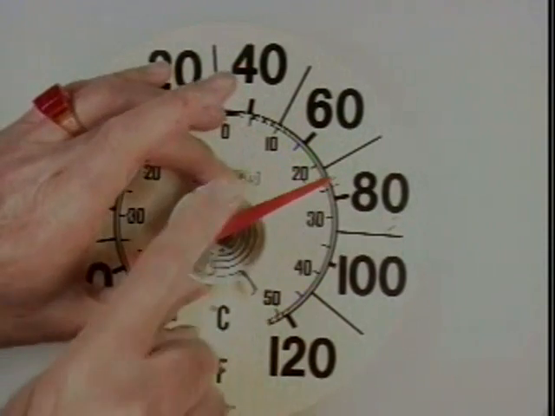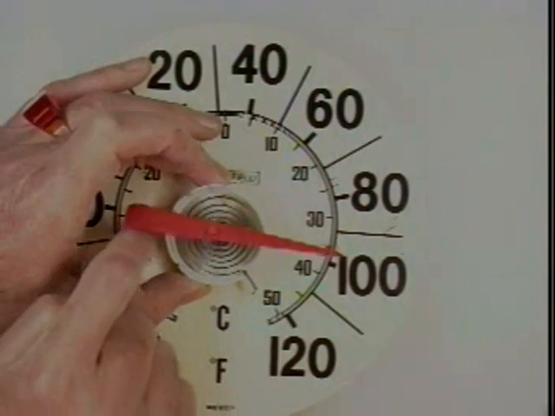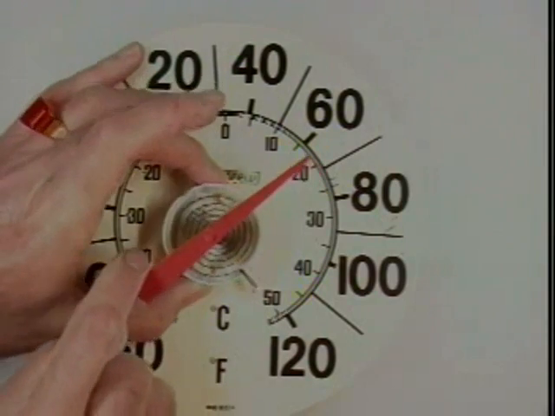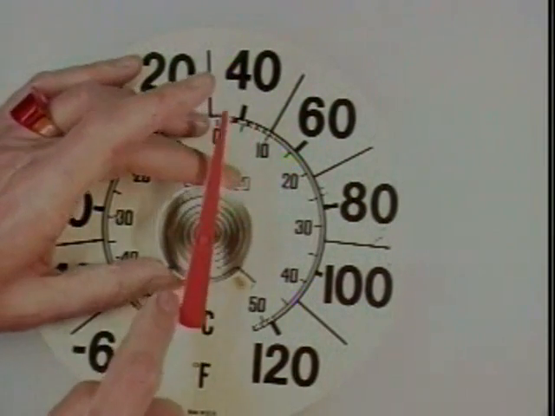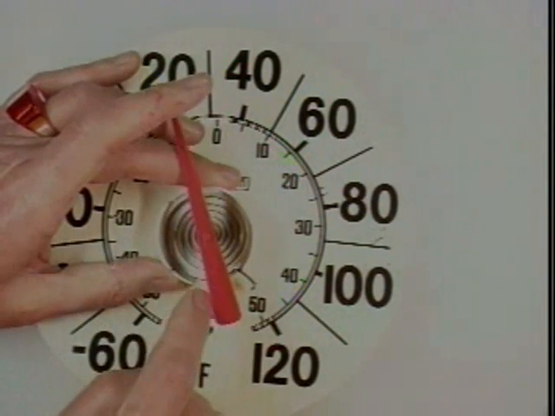If I increase the temperature, try to see that you see the coil tightens up. See the coil gets tighter. And when I make the temperature go down artificially now by uncurling the coil, you go into this direction.